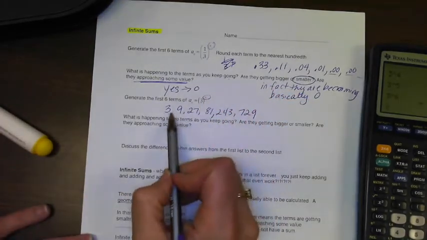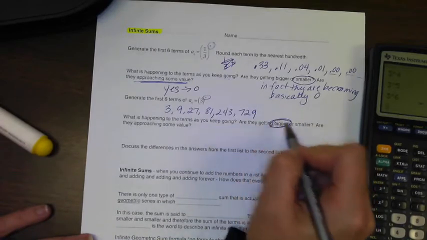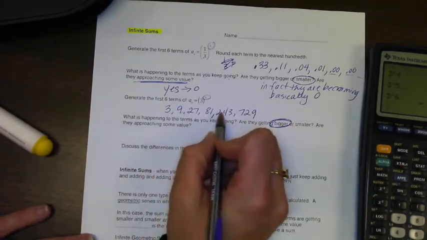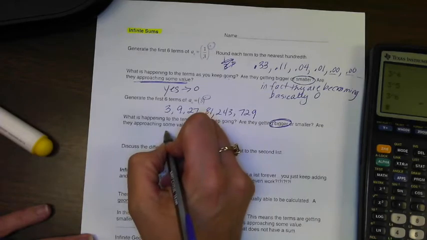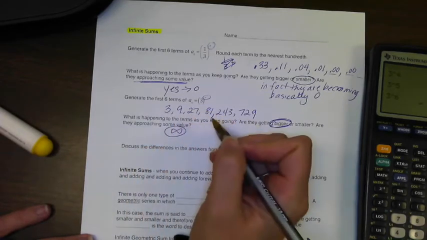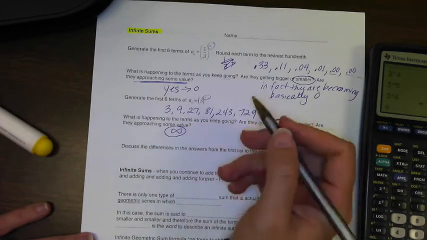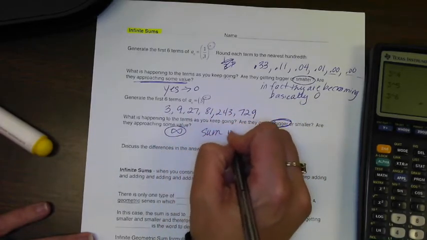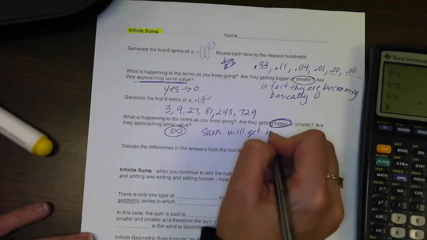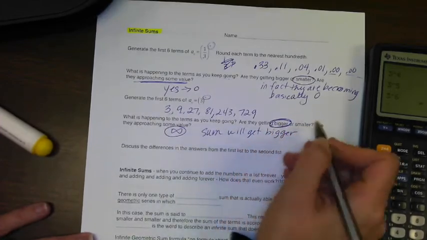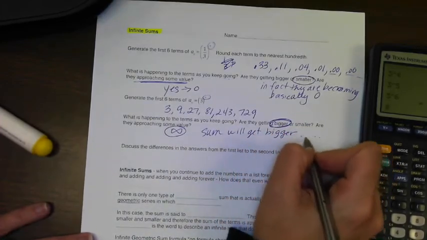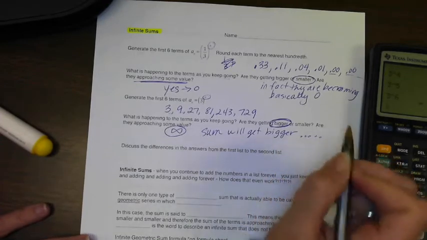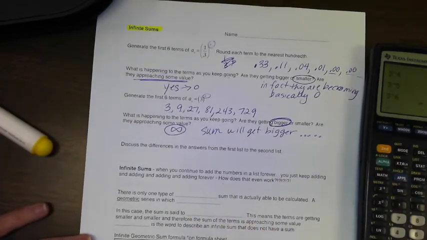And now we're getting bigger, okay? Are the terms themselves approaching some value? I guess you could say they're approaching infinity. They're getting bigger and bigger. And so if the terms are getting bigger and bigger, then the sum will get bigger and bigger as you keep going. And in that context, we say you can't find that sum. It's just getting bigger and bigger.